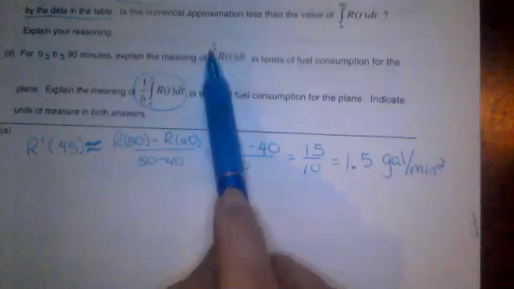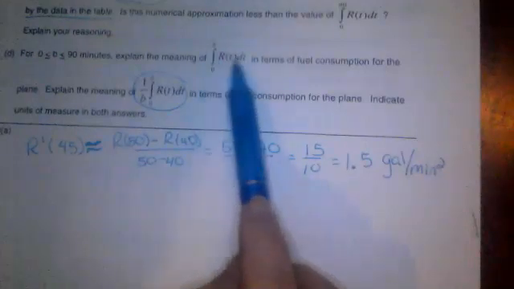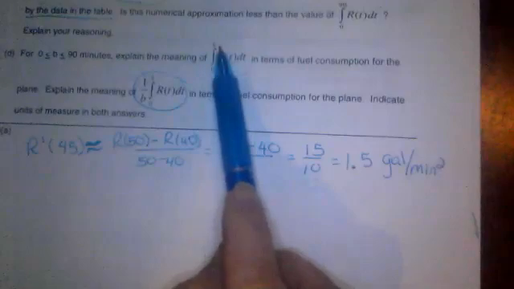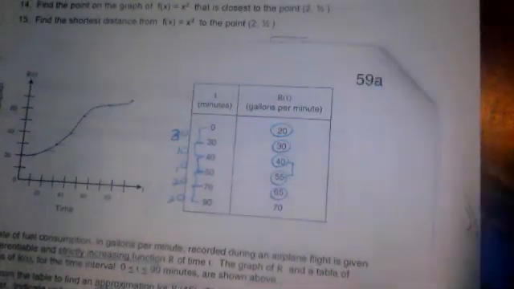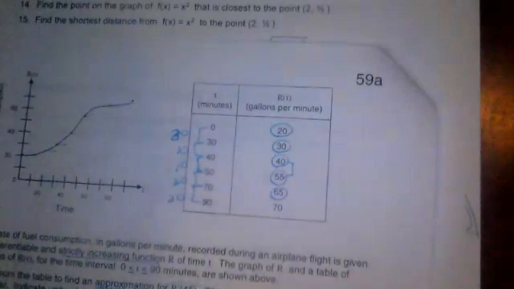So with that in mind, if I am integrating something that has to do with fuel consumption that is in gallons per minute, then whenever I find that area under the curve, I should be finding gallons of fuel.